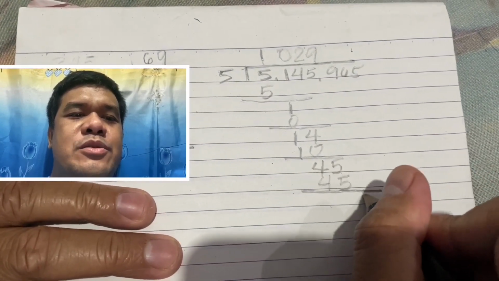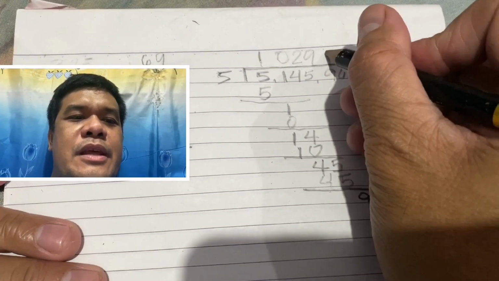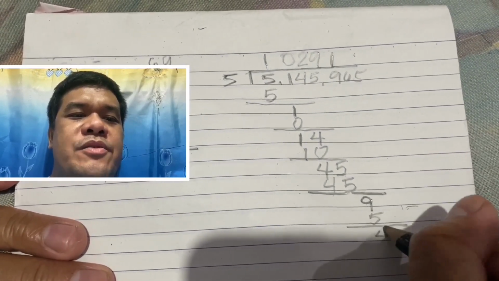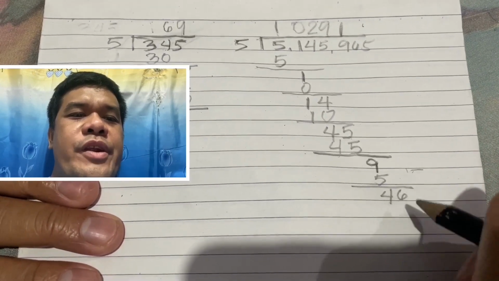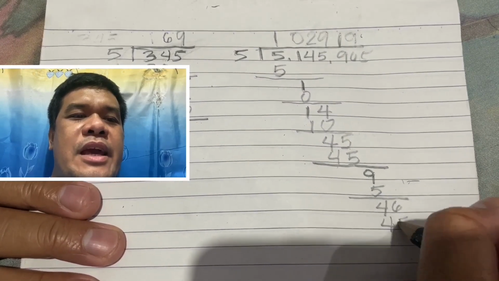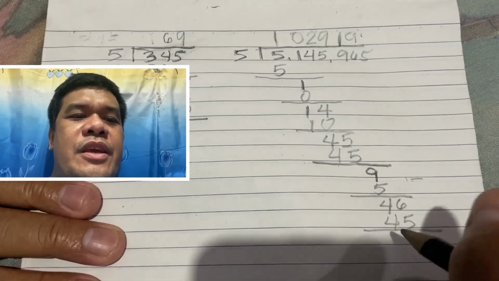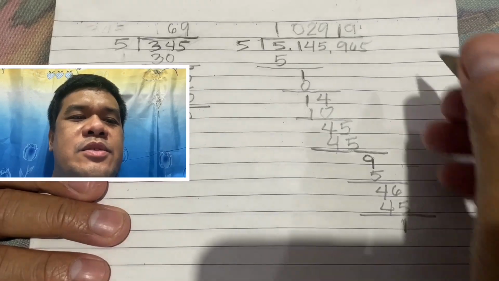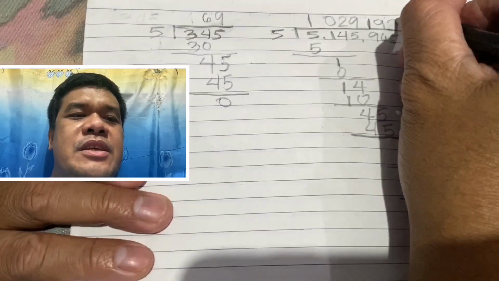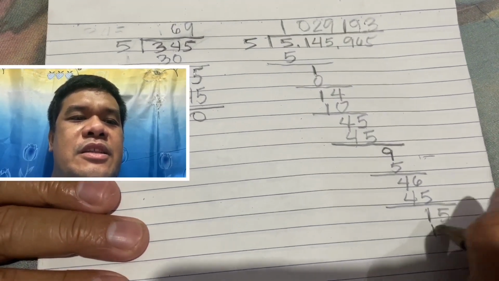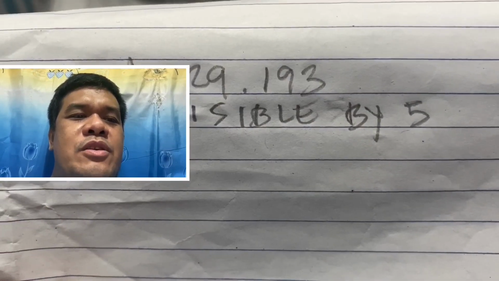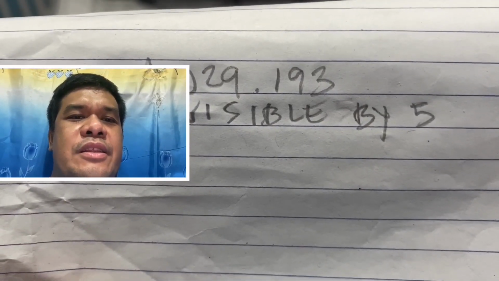So, I made an erasure. Yeah. 9 divided by 5 is 1. Then, 1 times 5 is 5. 9 minus 5 is 4. Then, bring down 6. 46 divided by 5 is 9. Then 9 times 5 is 45. And 46 minus 45 is 1. Then bring down 5. Then 15 divided by 5 is 3. Then 3 times 5 is 15. So therefore the answer is 1,029,193.